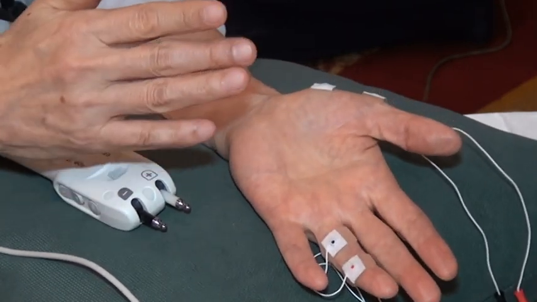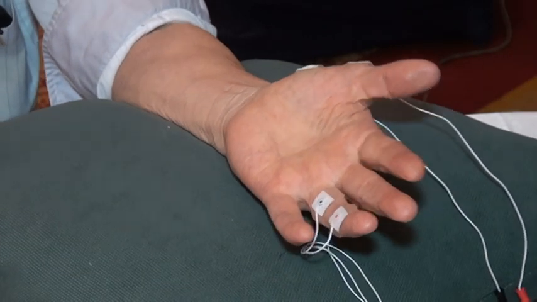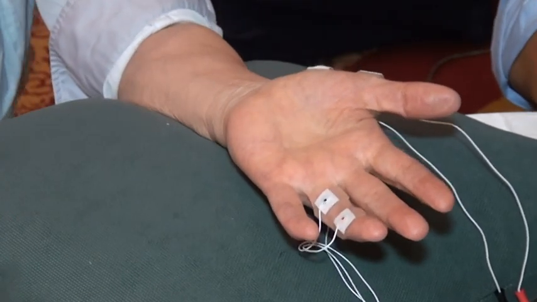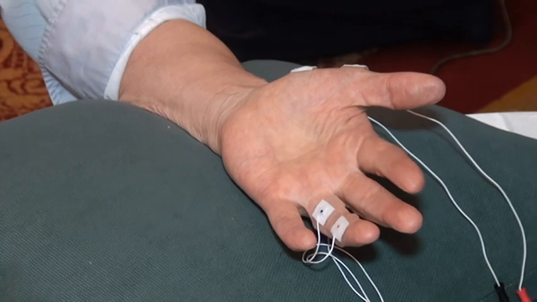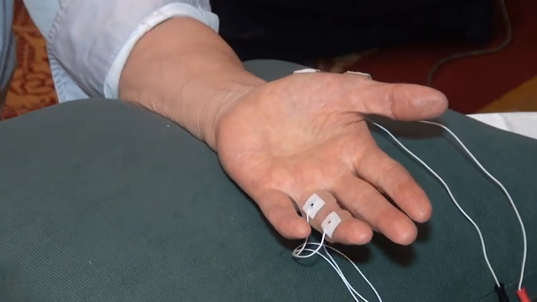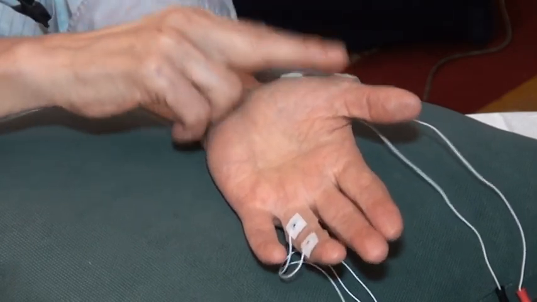Okay, let's go to the regular study. I showed you already the median response and ulnar response, and that can be used very effectively for carpal tunnel syndrome. You compare ulnar response and median response recording from the thenar muscles.